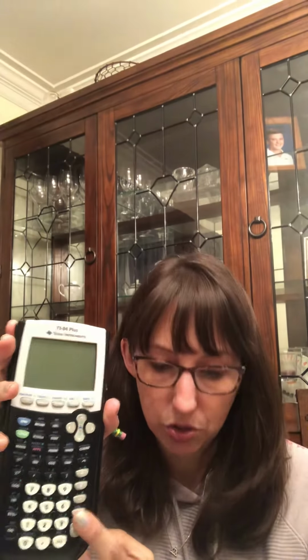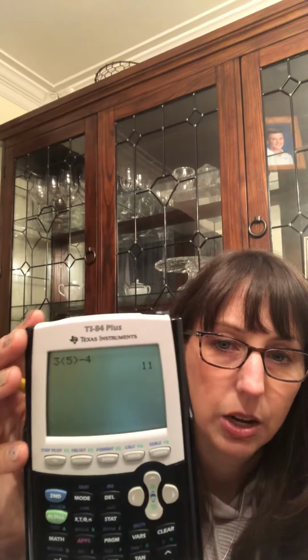And then I'm gonna grab my calculator and I'm going to just plug it in just like I had on there. So I have 3, oops, I gotta turn it on. 3 parentheses 5 minus 4, because there we are. I'm gonna hit enter. Now I got 11. On the other side, I have 11.